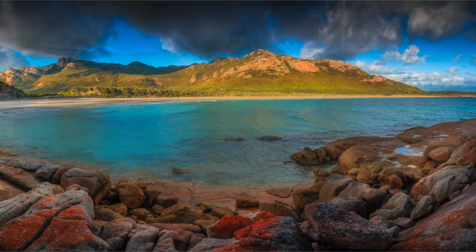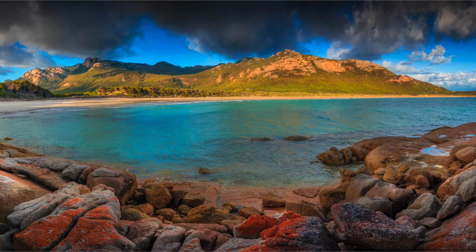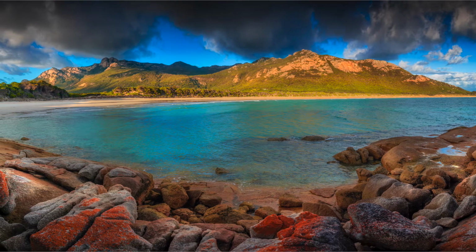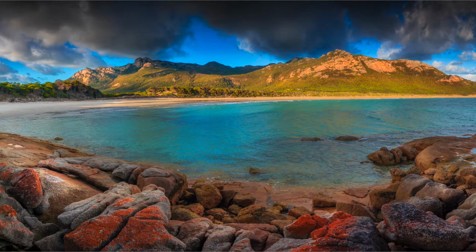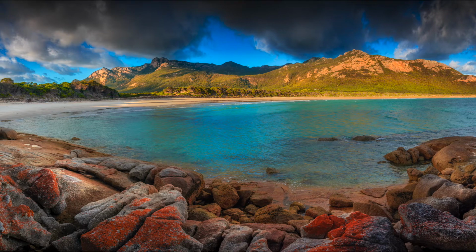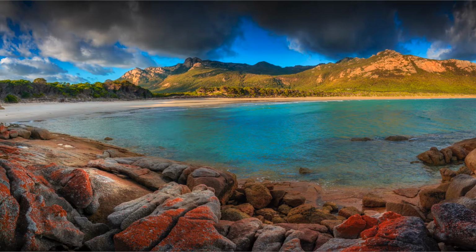In this tutorial, my aim is to show you my process for bringing out every bit of light that my eye saw when I shot that image, and then to end up with a photograph that matches my imagined scene at the time of shooting it.